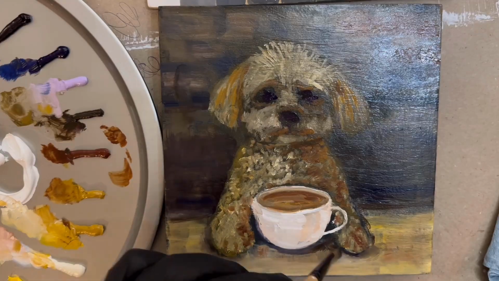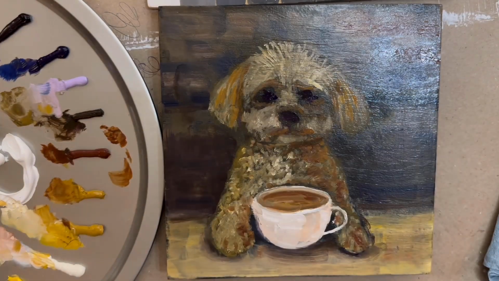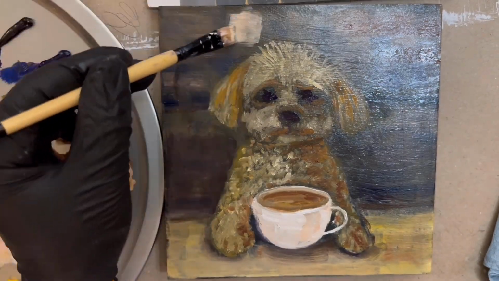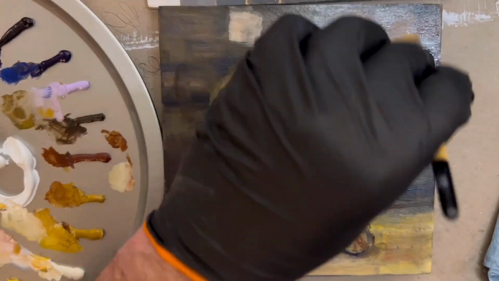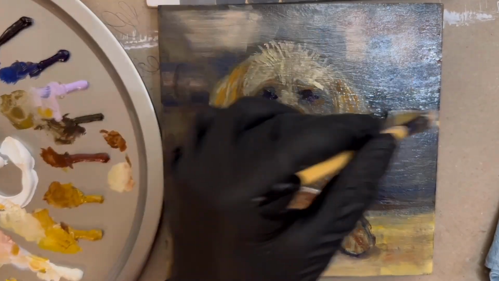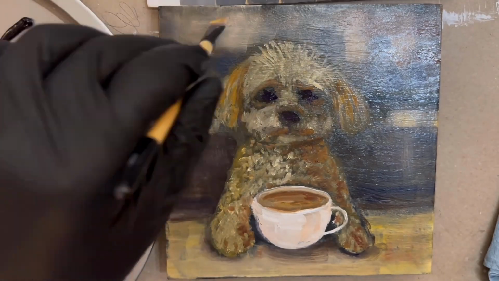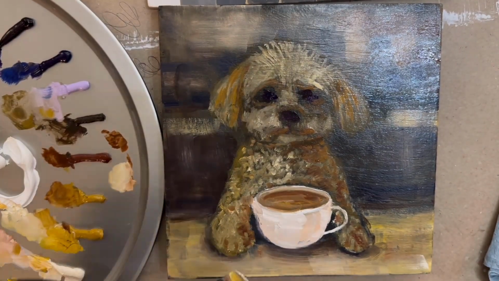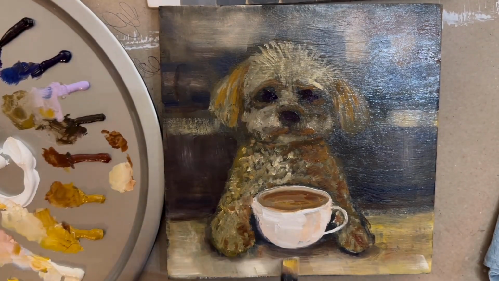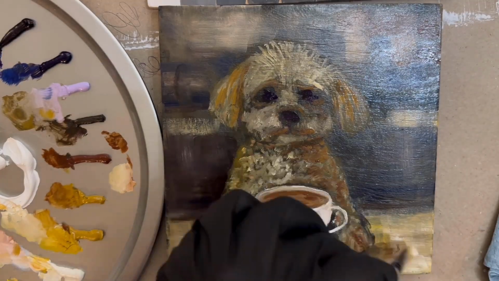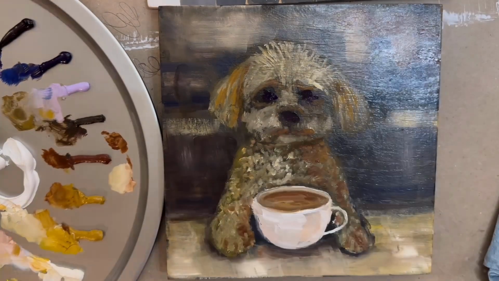That'll also influence the depiction of her fur, depending upon where we're actually painting it on her body. In some cases, her fur will be less highlighted, more in shadow, warmer or cooler, depending upon the light source. And we're just very gradually making our way through.